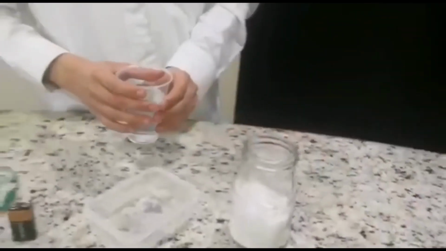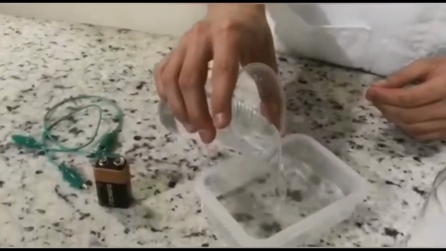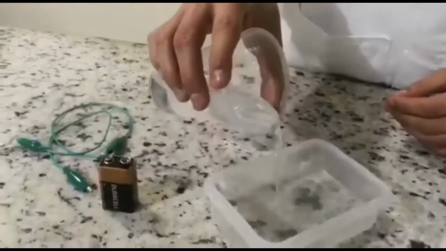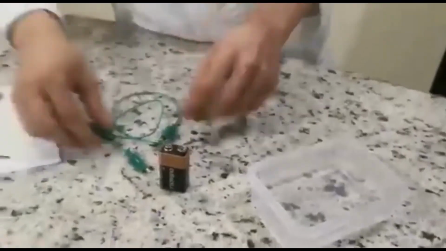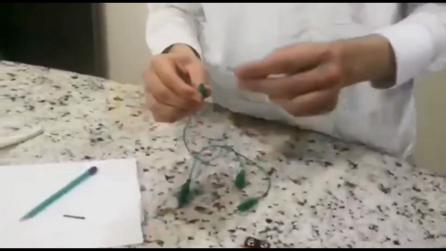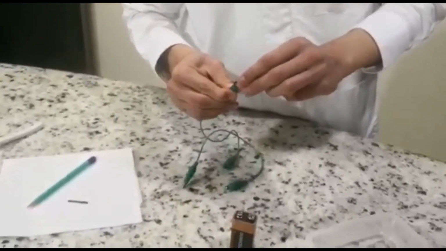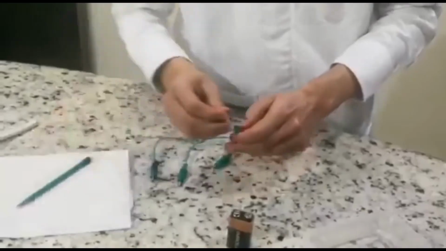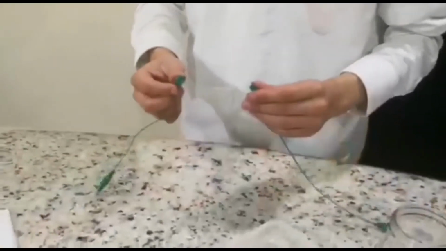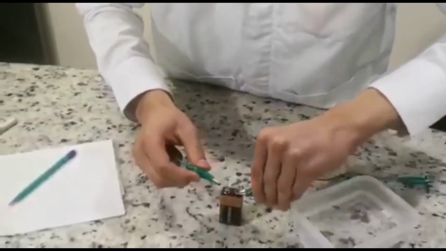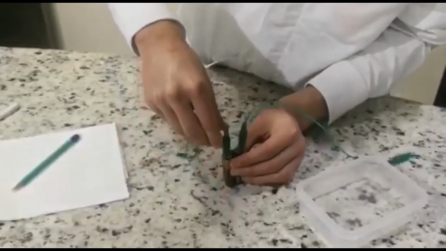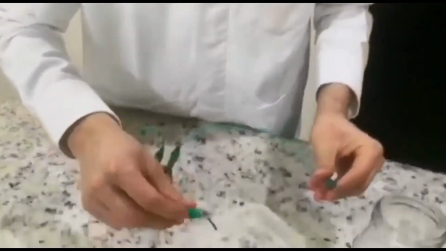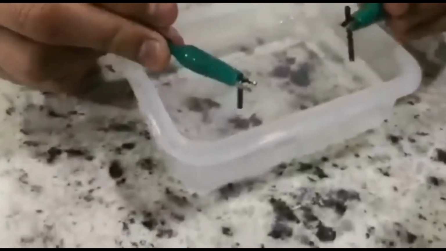First, we will add the water to the container. After having mentioned the materials, our teammate begins to pour the water into the container where the reaction will take place. Then, we take the 2 pieces of graphite and put one in each clamp. Now we have it. We connect the 2 clamps to the battery. And then we put the 2 electrodes of graphite in the water.